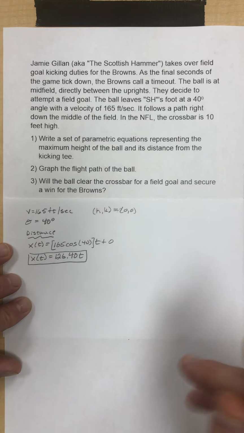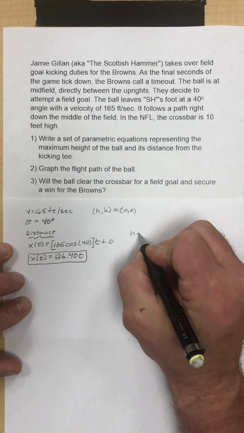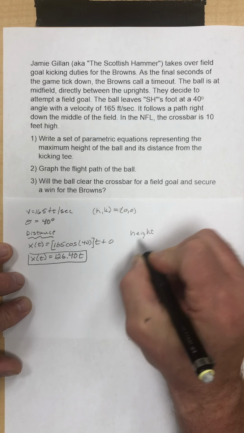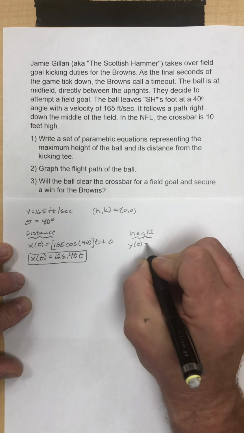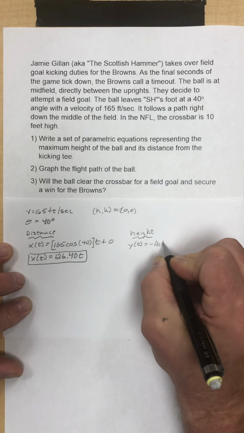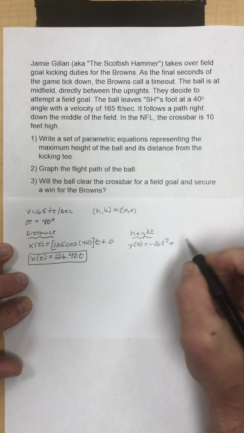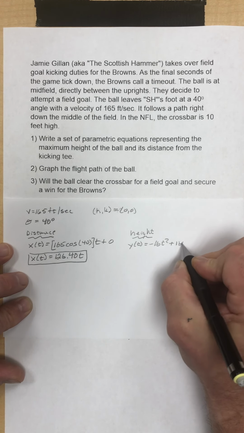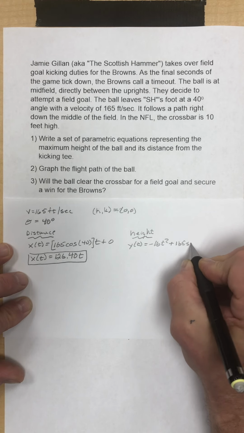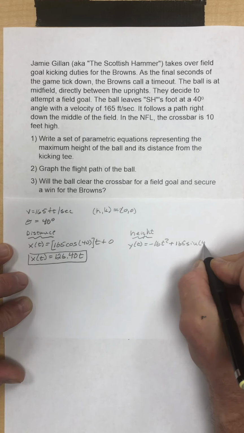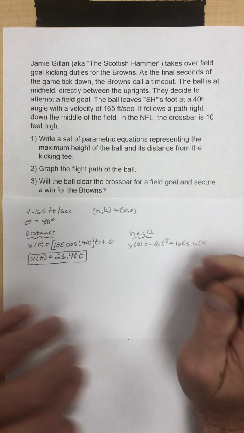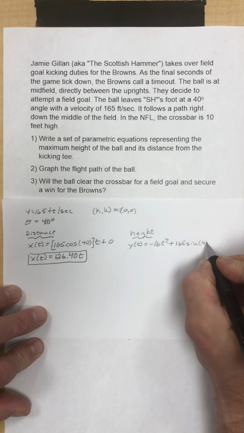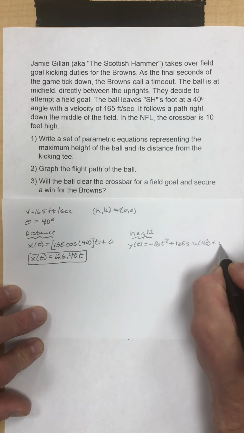Now we go with our height. That's our y of t. So y of t equals negative 16t squared plus the initial velocity, 165, times the sine of theta, which is 40 degrees, and I'm writing 4 as opposed to 40 because it's 7 o'clock in the morning, plus k, which is 0.